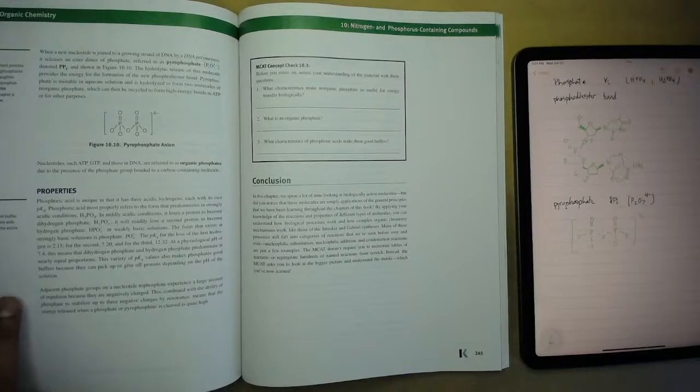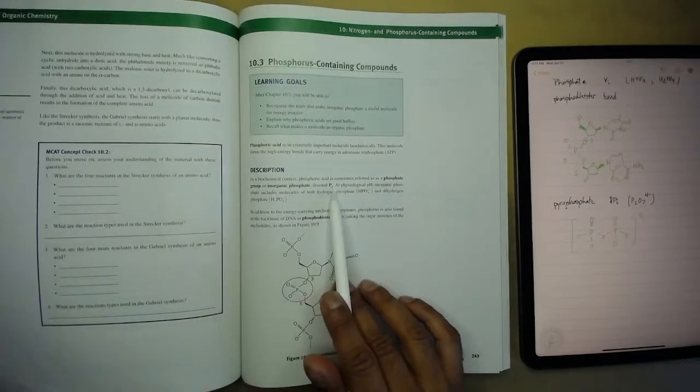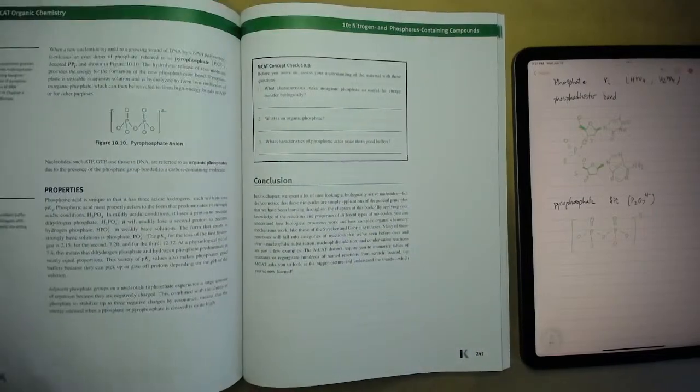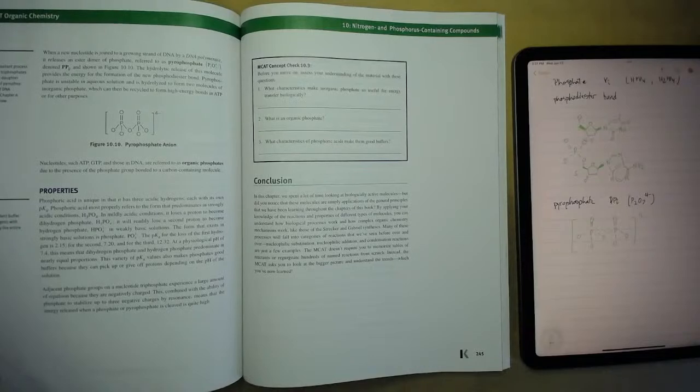ATP, GTP, and DNA are referred to as organic phosphates. So Pi, just the phosphate separately, is inorganic. In ATP, though, adenosine triphosphate, it is attached to adenosine, it's attached to a carbon-containing molecule. It's organic.